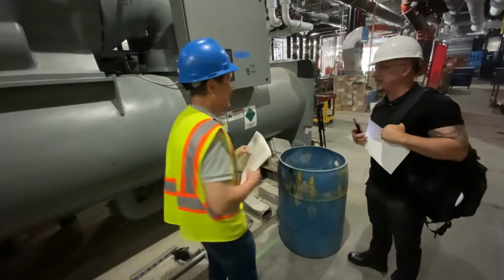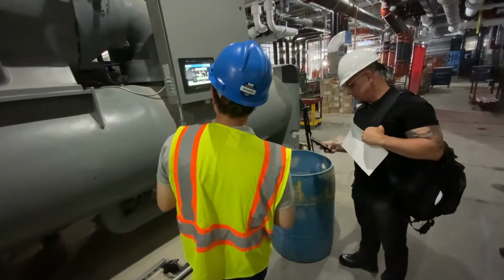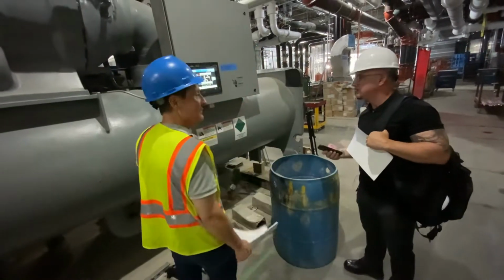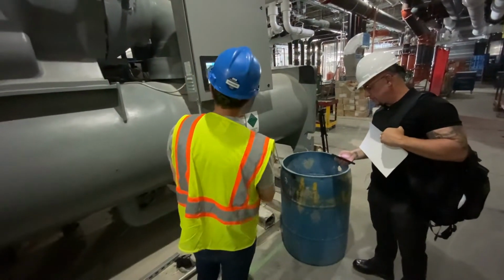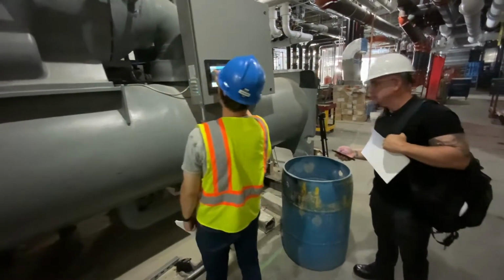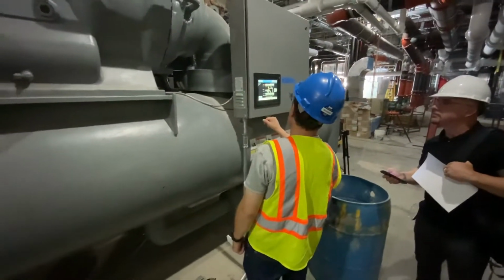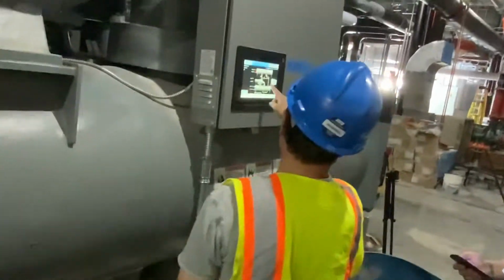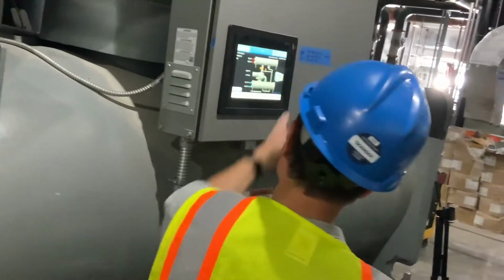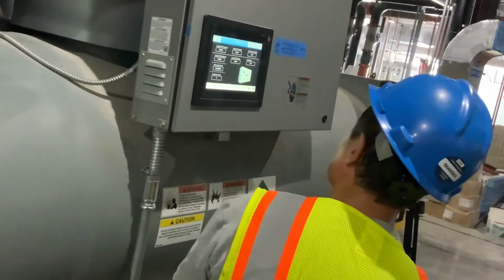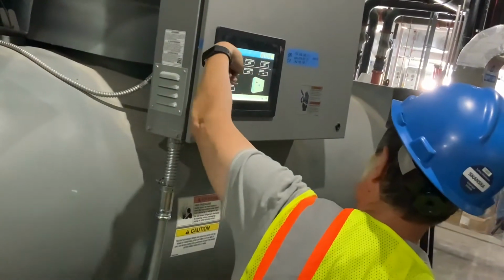You've done this. The interface is pretty easy to use. It's like probably most of you've seen. Here's the home button to get you back to here. If you wanted to see what's going on with any individual component, you could just push on that component, and that'll give you all the stuff, how fast the VFD is running.